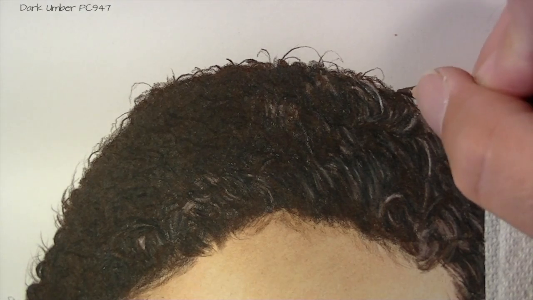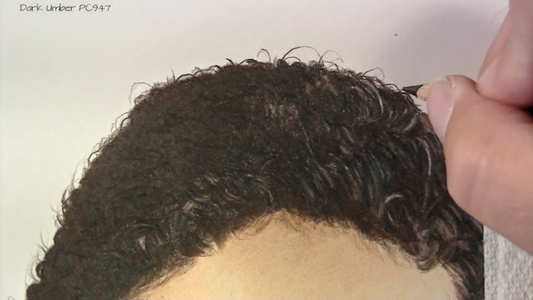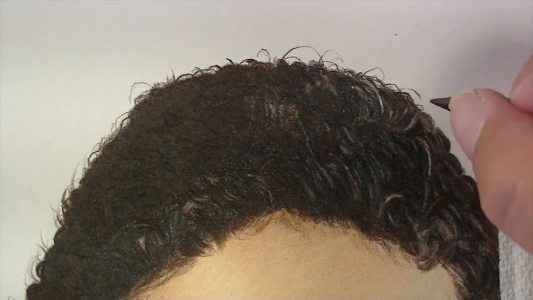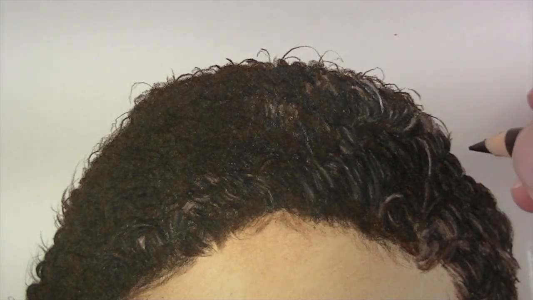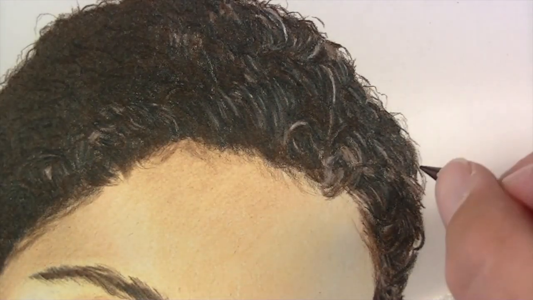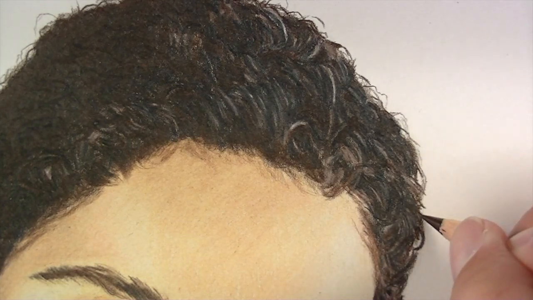Now we can address some of the small lines that happen around the shape of the hair. We'll use dark umber for this. Here again, it's a good idea to be very deliberate with your marks. Pay close attention to the subtle lines that happen around the shape of the hair of your subject.